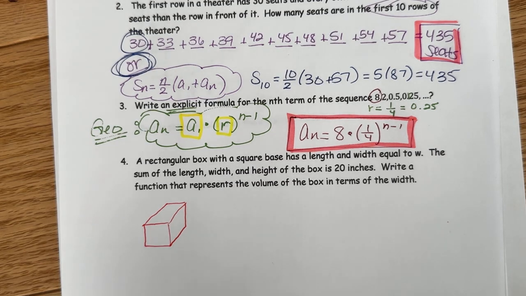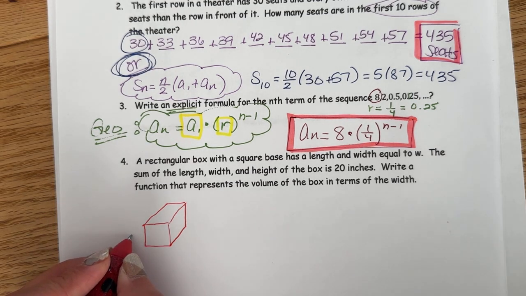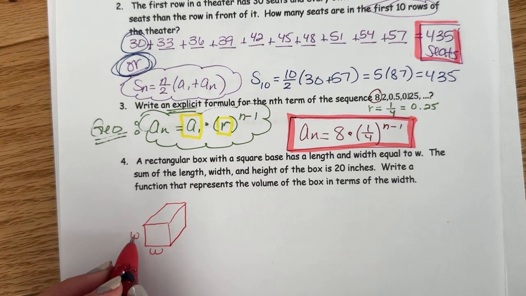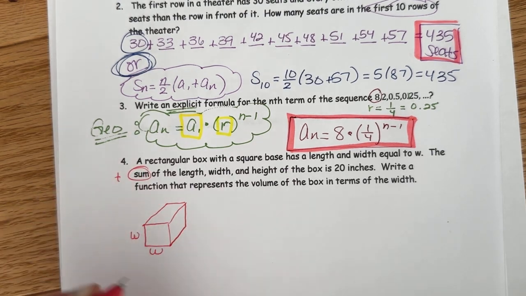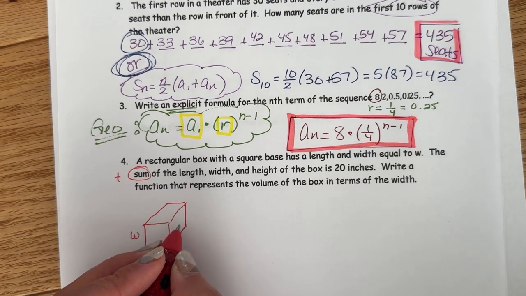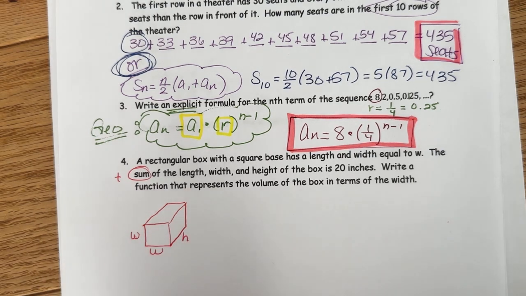Okay. So it says that the length and the width are equal to W on the square end. So they're talking about all 4 sides of the square, okay? But it says the sum, which means plus, of the length, width, and height, how high the box is, or it's on its side, so its height is laying down, but that's still a height. And the sum is 20 inches.